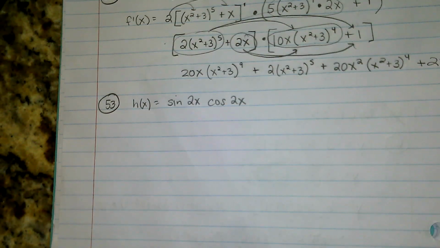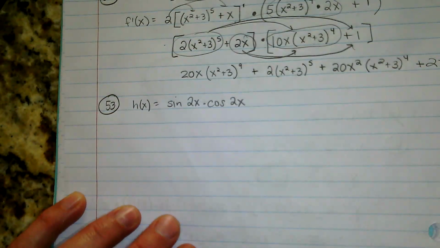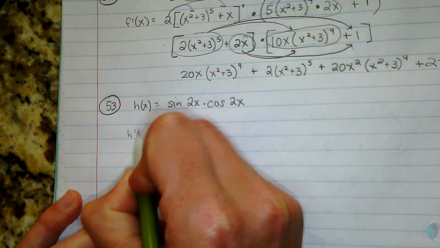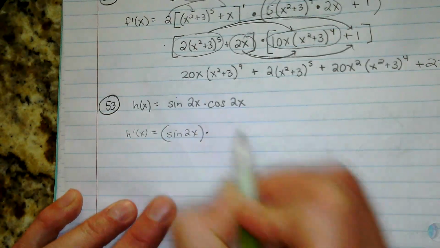All right, guys, one more quick one here. We've got h of x equals the sine of 2x times the cosine of 2x. So we're going to use a product rule. We're going to do the first times the derivative of the second.